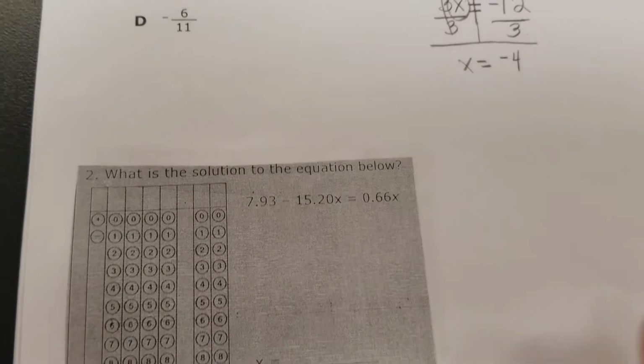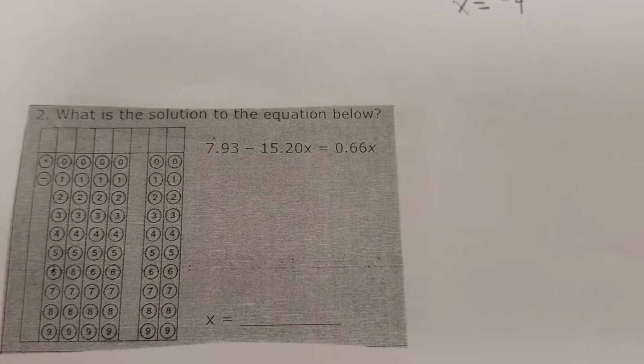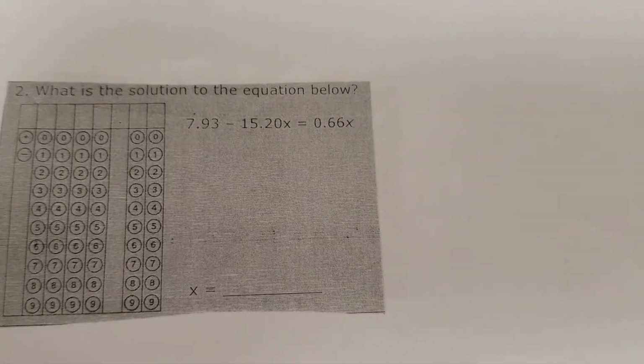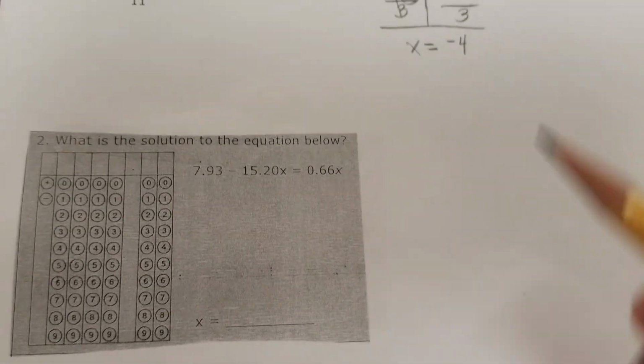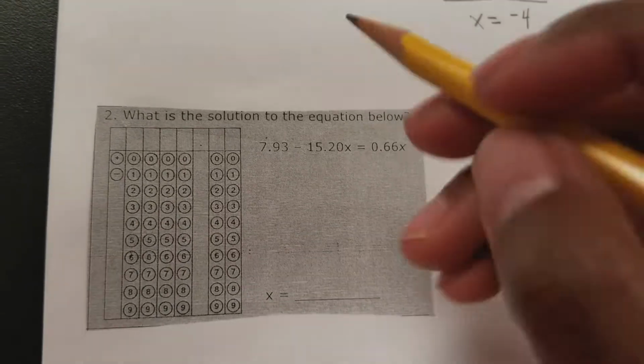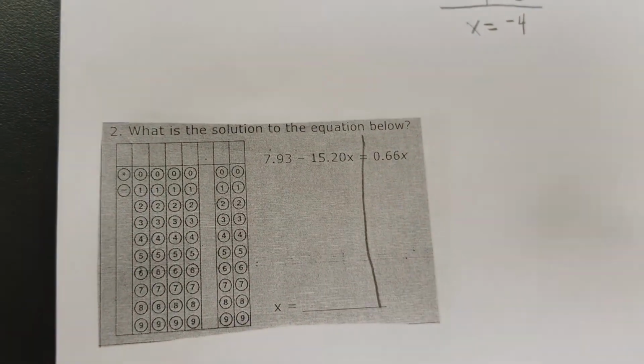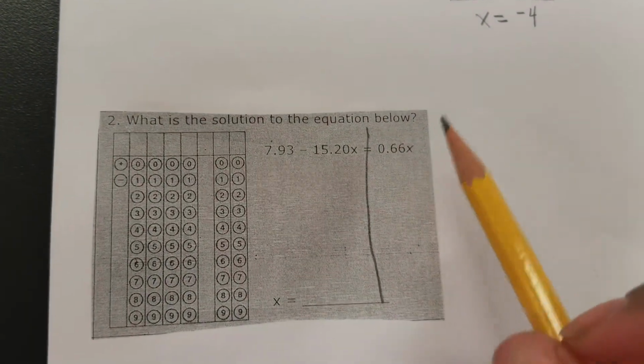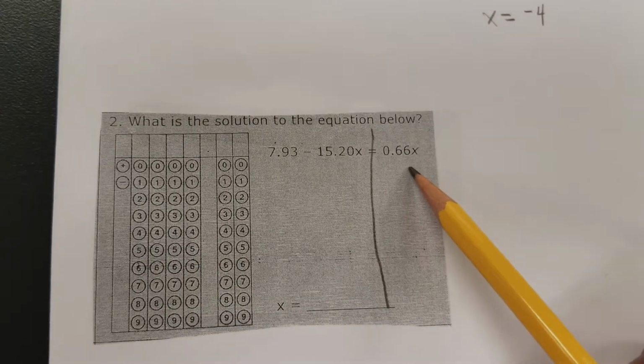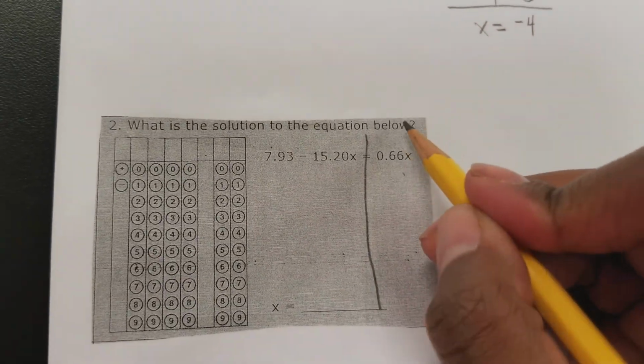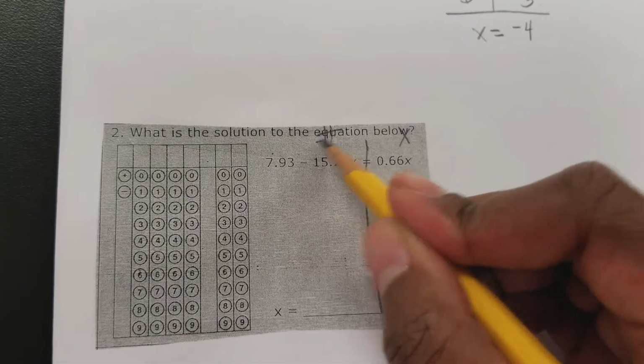Okay? So here we have decimals. It gets a little bit difficult with decimals. We're still going to use the same concept. We're going to draw a line down my equal sign. I already have x's over here on this side. So my goal is to get my x's on this side and my numbers on this side.